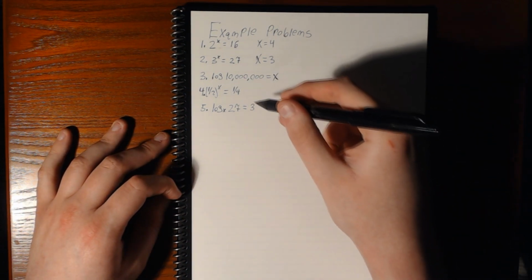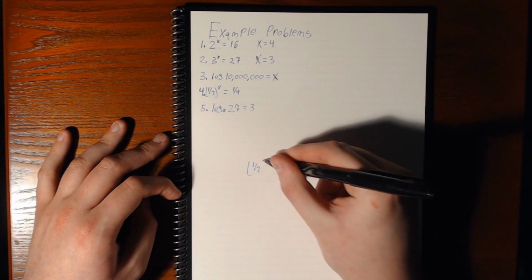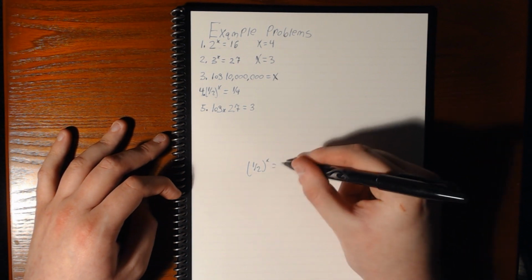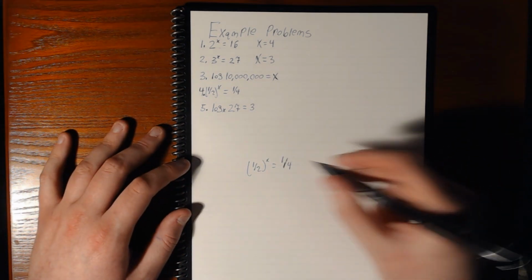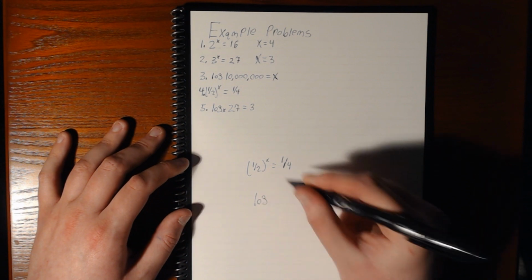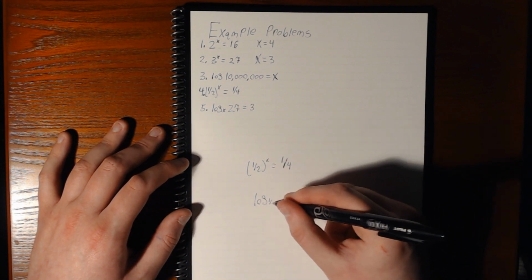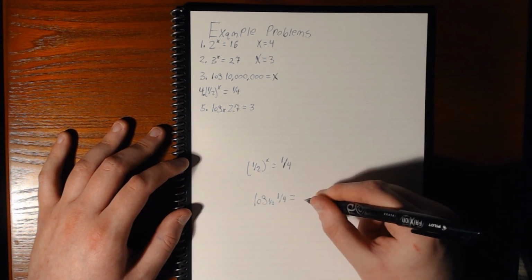Now we can move on to question 4 right here. So we've got 1/2 to the x power equals 1/4. And then when we write this down in logarithms, we'll do it like this. We've got log base 1/2 of 1/4 equals our x.